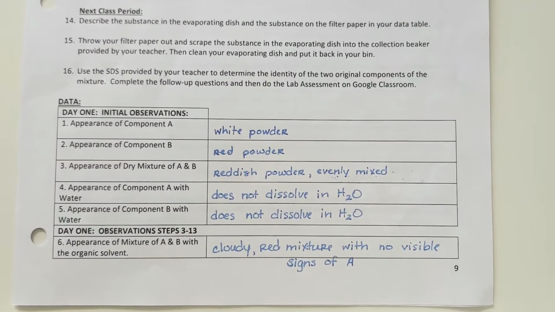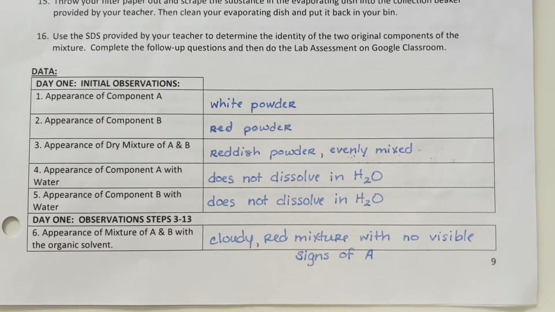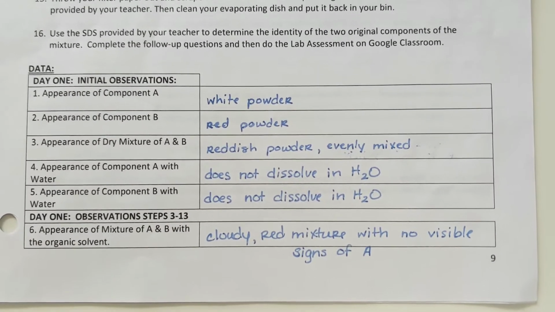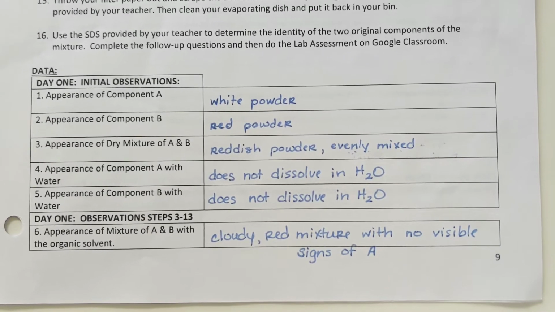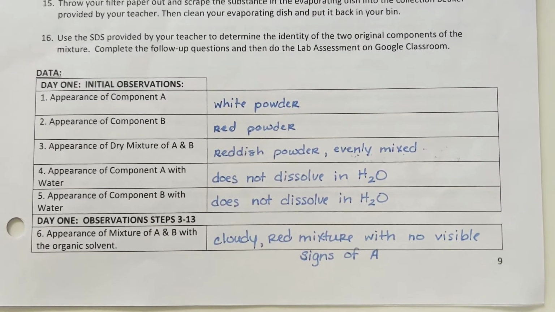This is the separating mixture lab that we did last week. The data that we should have taken for day 1 is shown here. We saw that A was a white powder and B was a red powder.